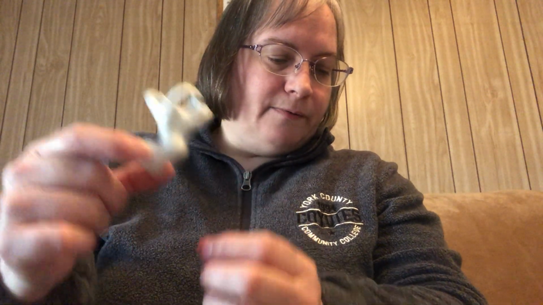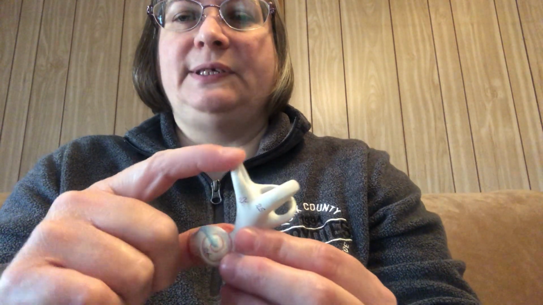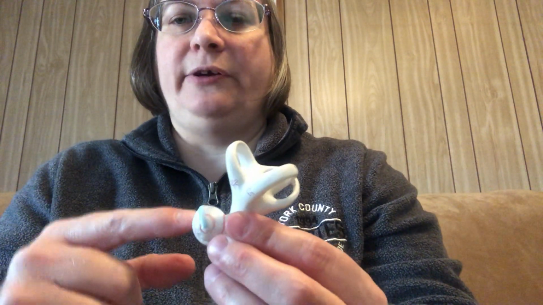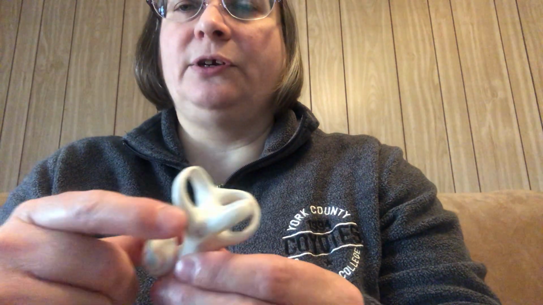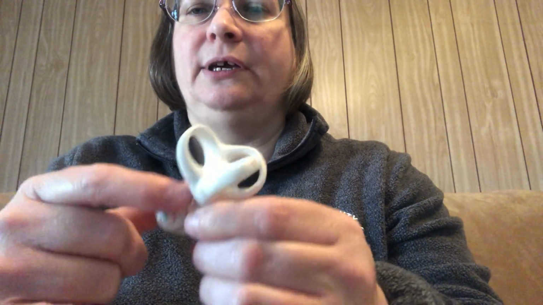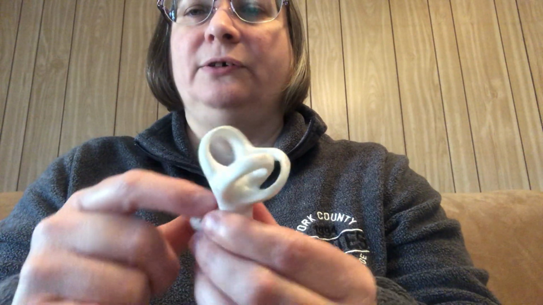Then we have the vestibule, which is this part right here. And we have the semicircular canals. The cochlea is hearing; these have to do with balance. Where is your body in space? These semicircular canals, see how they look like almost a full circle, not quite. And there's three of them, and they're at different angles. We'll get to that in a second.